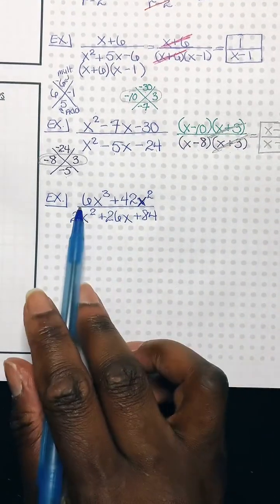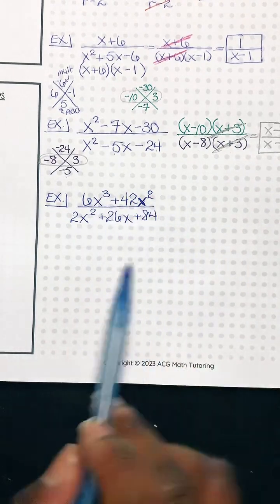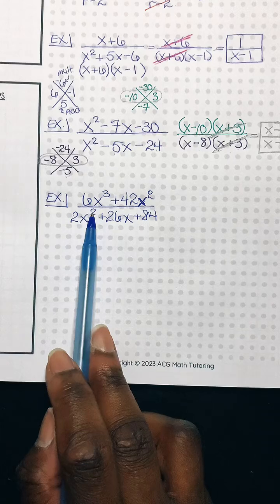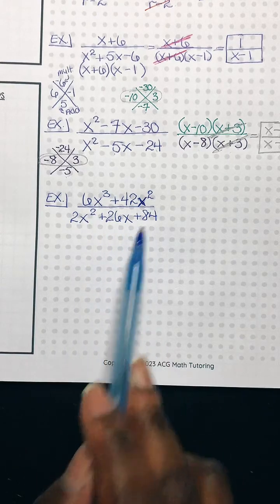Okay. So 6x cubed plus 42x squared over 2x squared plus 26x plus 84.